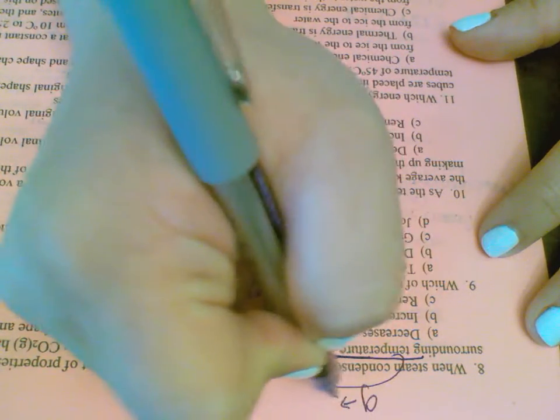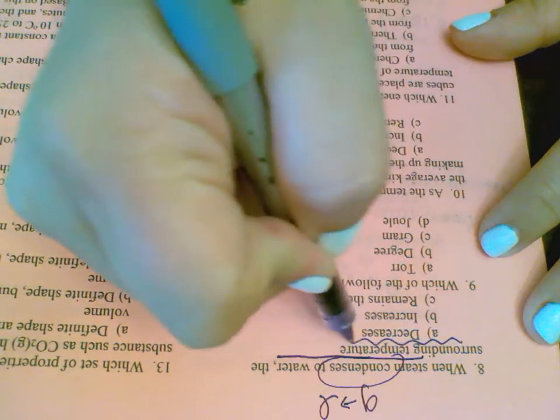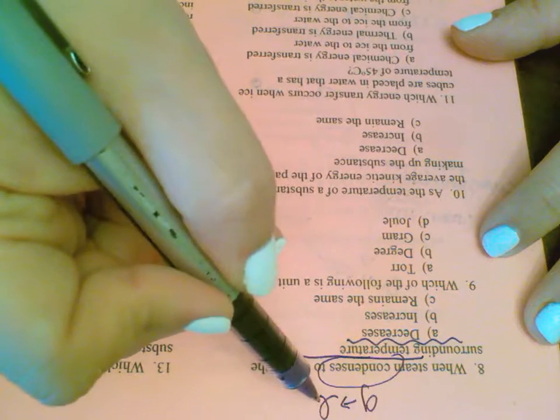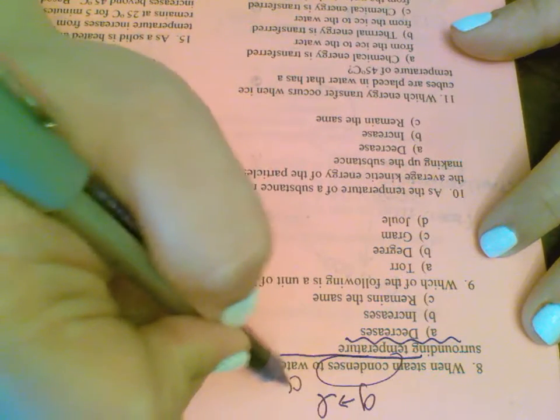Okay, number 8. When steam condenses to water, so steam is condensing to water. Focus on that condensation. Condensation is when I go from a gas to a liquid. So it wants to know about the surrounding temperature. Well, if I go from a gas to a liquid, what I'm actually doing is I'm cooling.